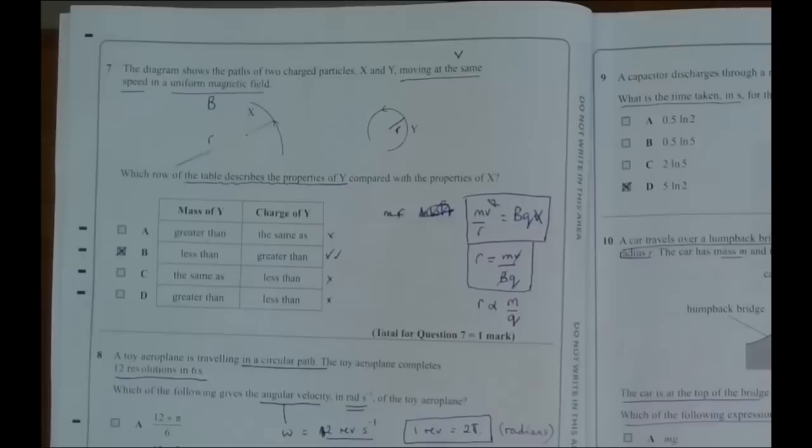Well, if the mass is greater for Y than X, look at the equation here. If the mass is greater, the radius will be larger, which is against what we see. So that's one cross against that. Going to part B, it says less than. Well, if the mass is less than, smaller mass means smaller radius, so that ticks a box.